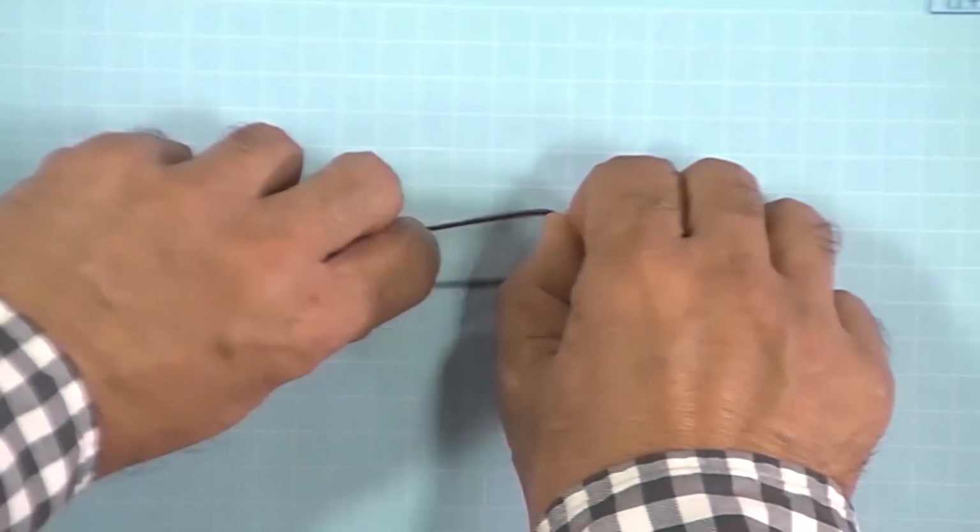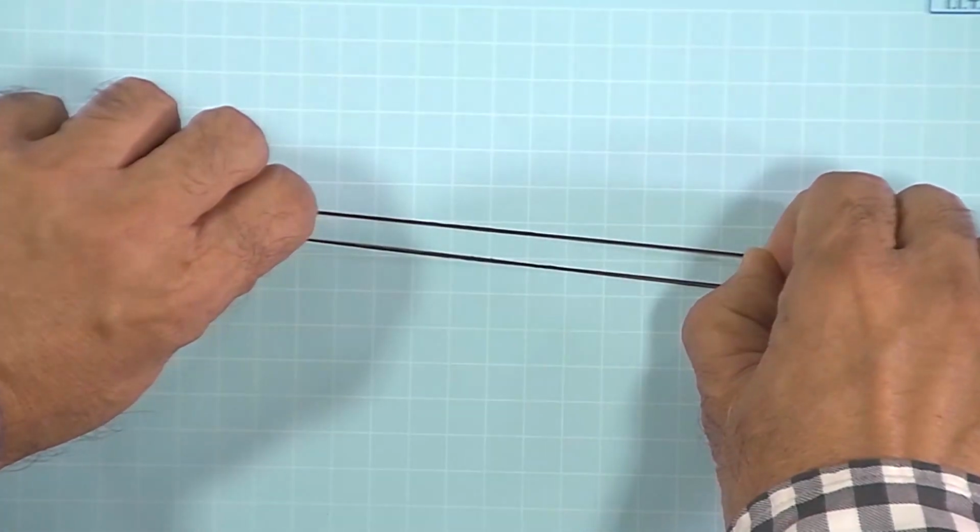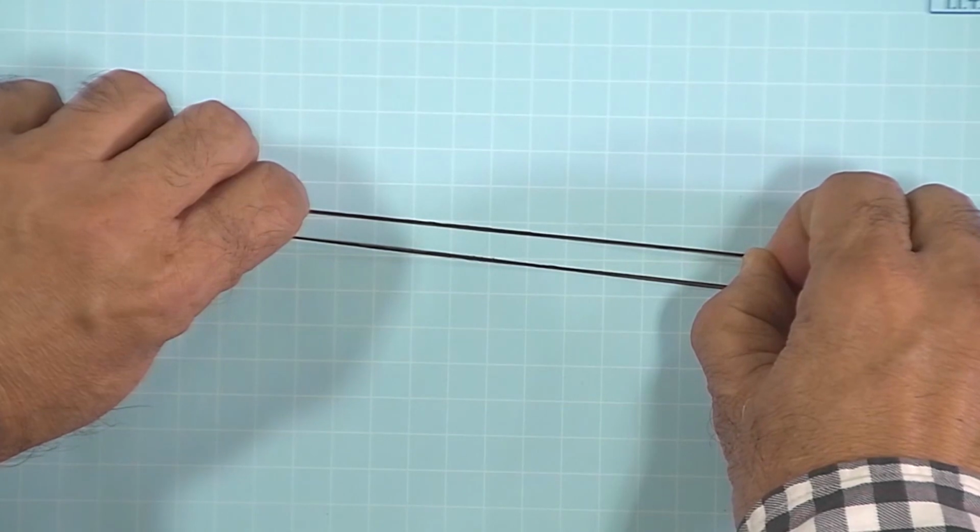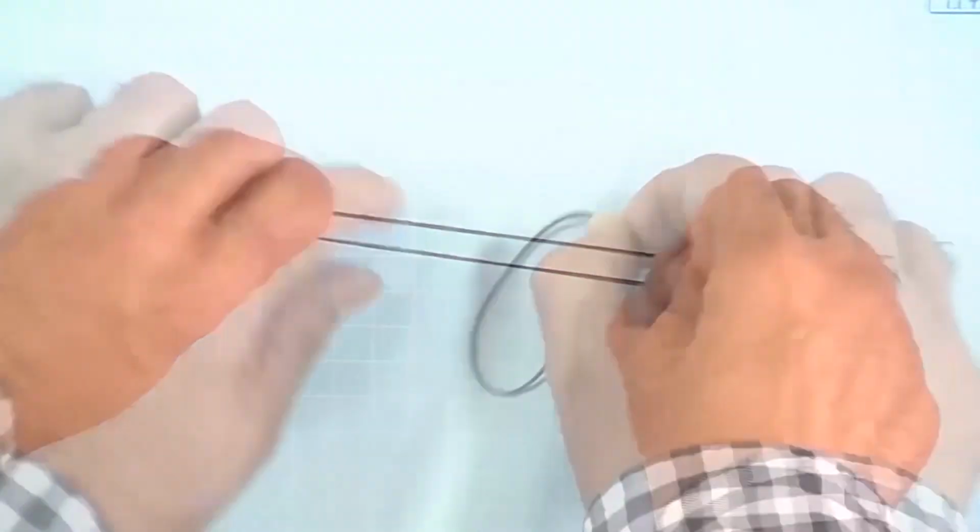So, by applying balanced forces, those that are equal and opposite, we can have deformation. By applying unbalanced forces, we can have motion.